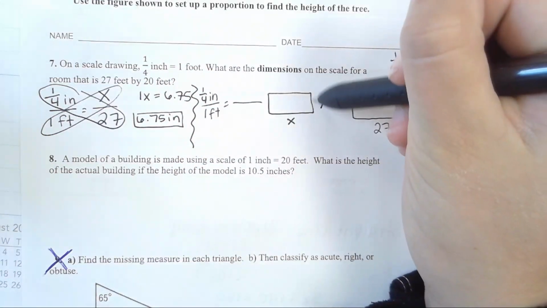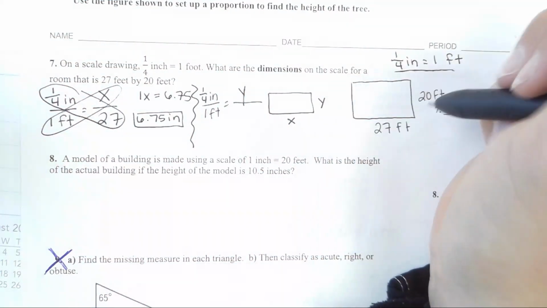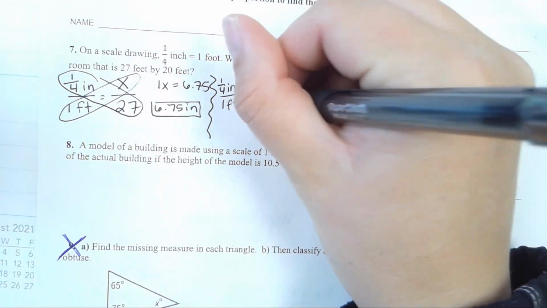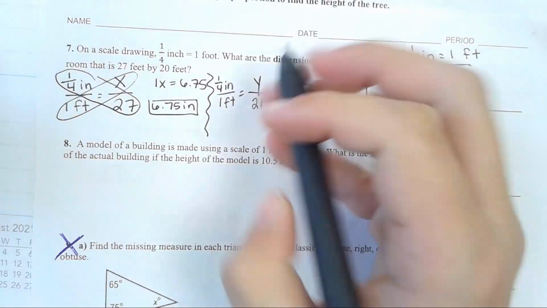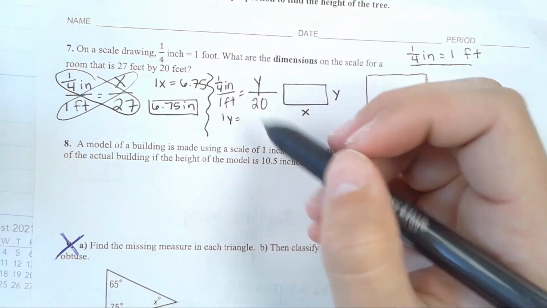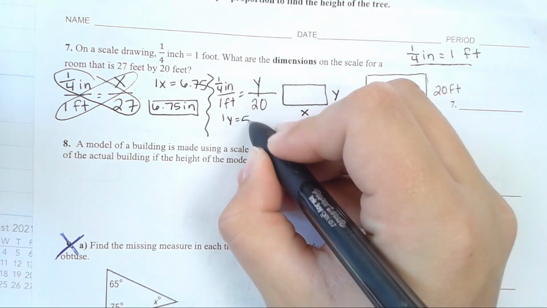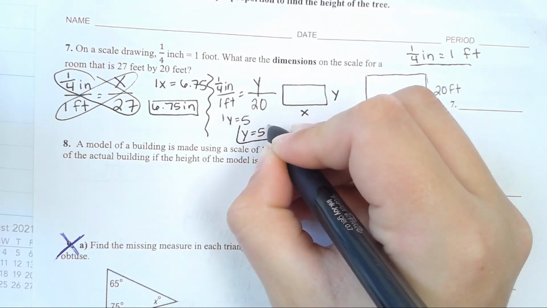And then now since we're using y, I'm going to set y as my variable, and it's going to be over this 20 feet. Okay, so again, just cross multiply. So 1 times y is 1y, and 20 times 1/4 is 5. So your width is going to be equal to 5.